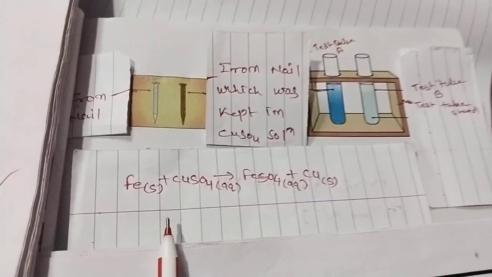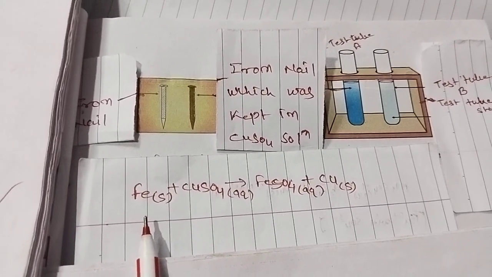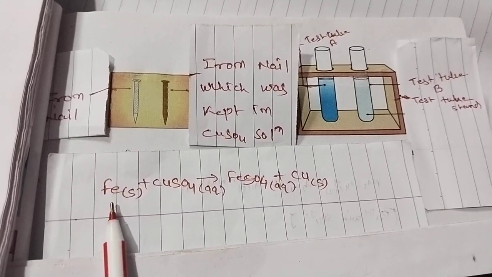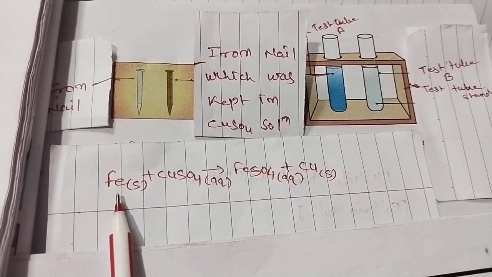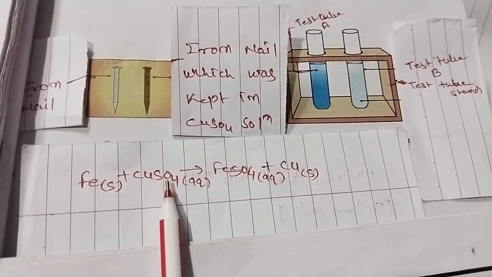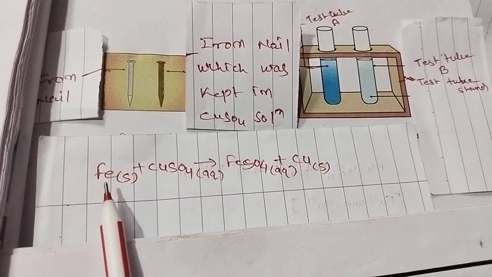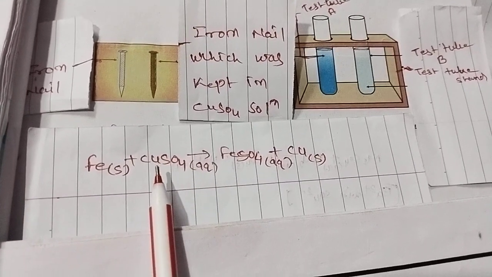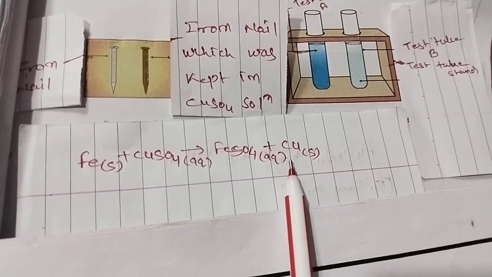First we have to discuss with the help of the chemical reaction. Ferrous, that is the iron nail, and CuSO4, that is copper sulfate solution. We kept the iron nail in CuSO4 solution. So Cu is displaced by iron, and ferrous sulfate solution forms here, and copper is displaced by iron.